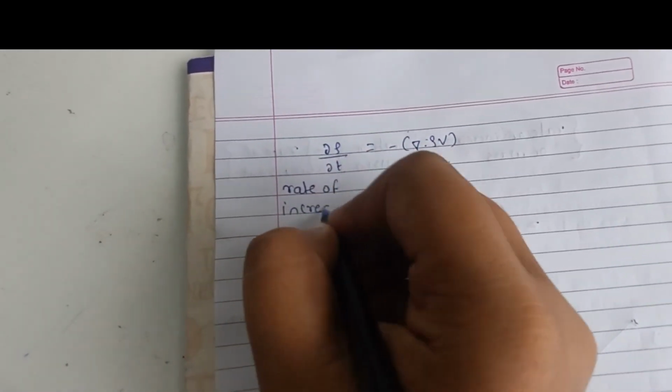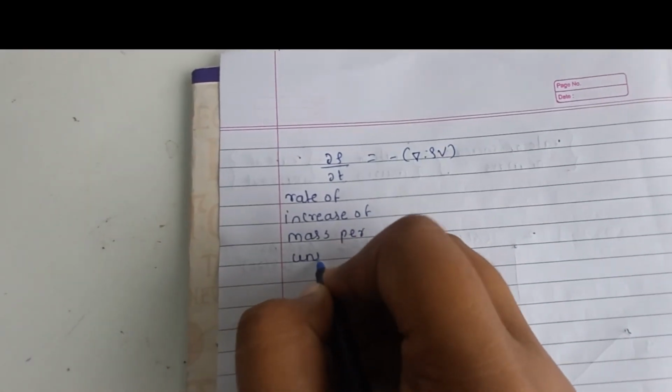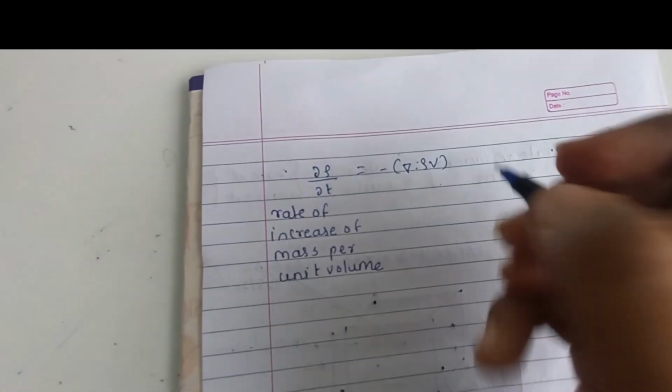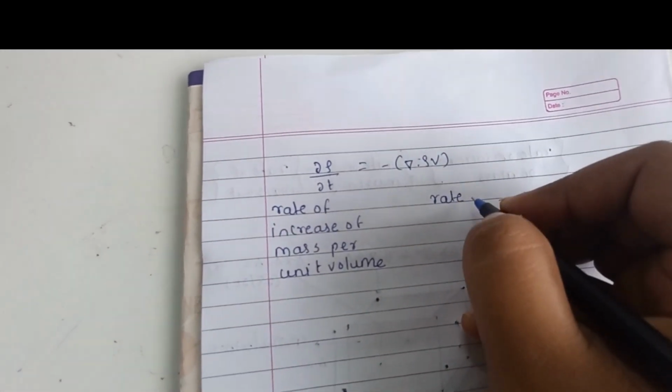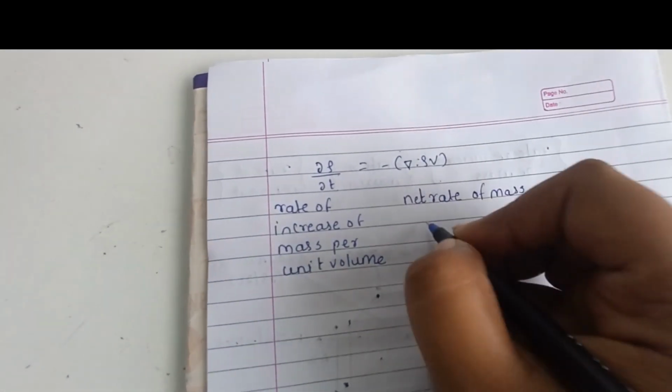For y, rho vy minus rho vy at y plus del y, and for z, rho vz minus rho vz at z plus del z.